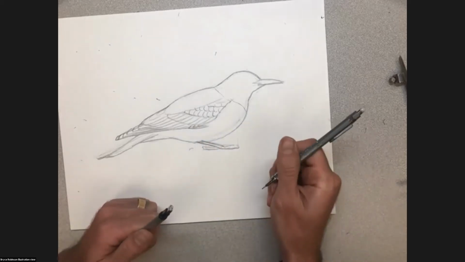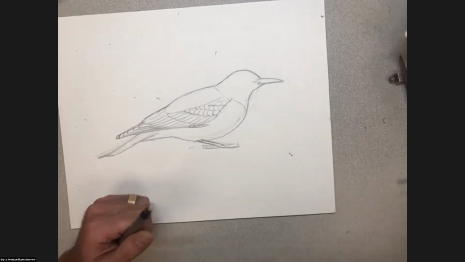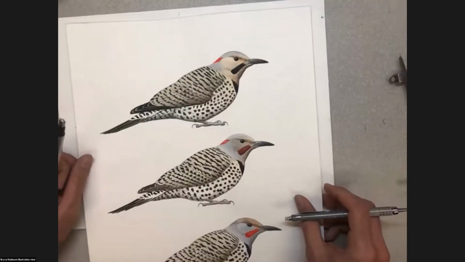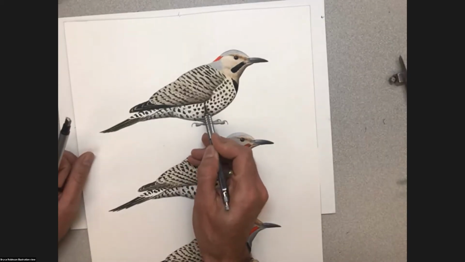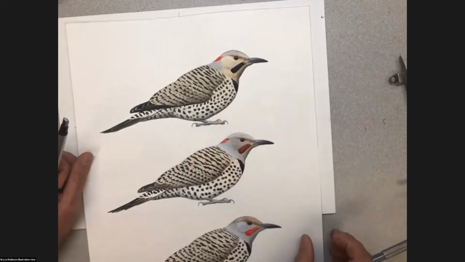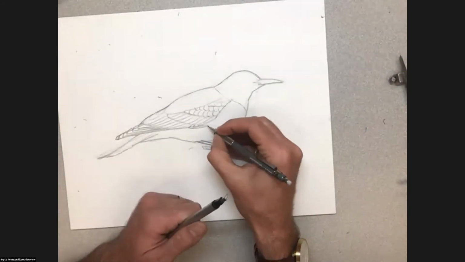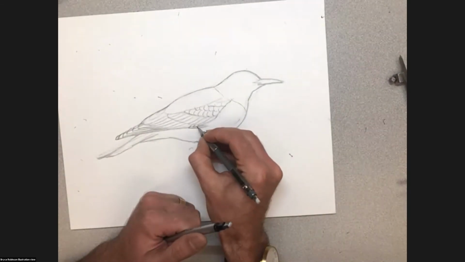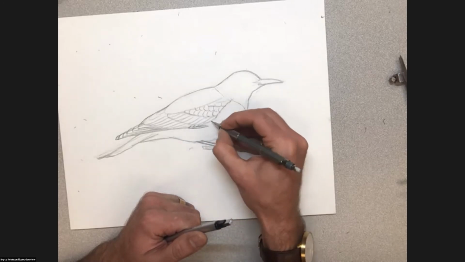But if you look at the painting here of the flickers that I did, you can see that they are suggested right here by the black line. So just knowing that that black line there is caused by the primary coverts. So we can do that here, put them in. Stroke that a little bit hard.